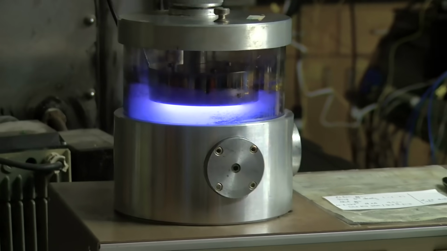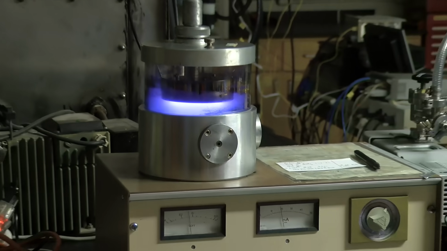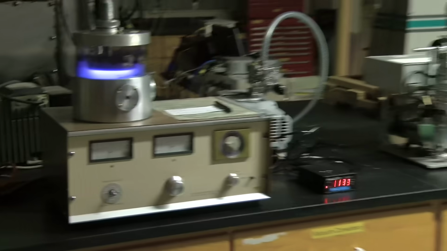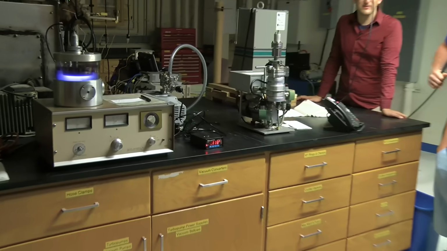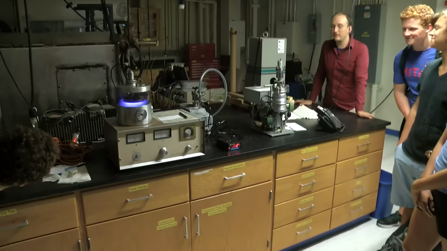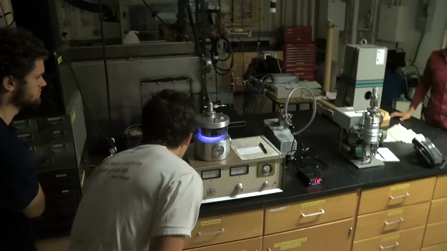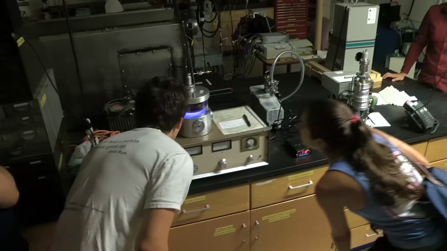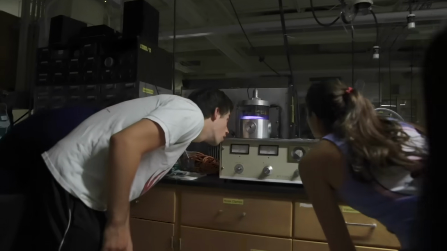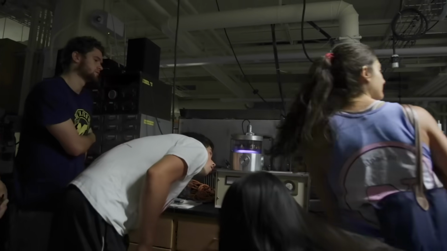You have about 2 minutes if you want to take a closer look. It's not going to hurt you, so get right in there. If you look underneath, you'll see a blue glowing ring. That's a ring of gold being hit by the plasma, and that's causing gold ions to fire onto the target.